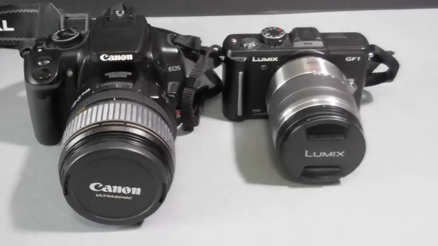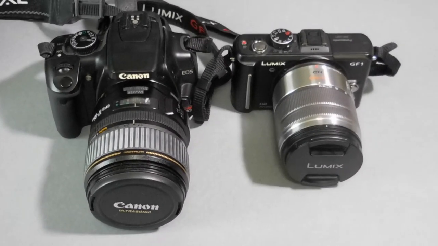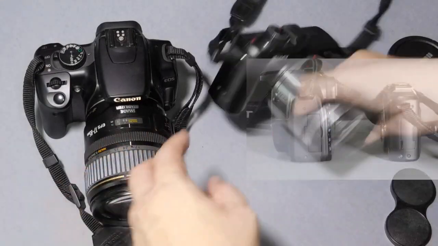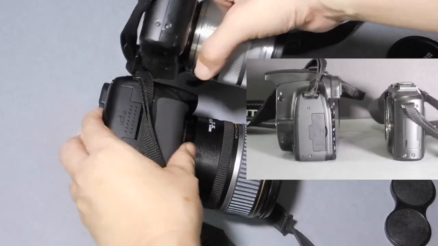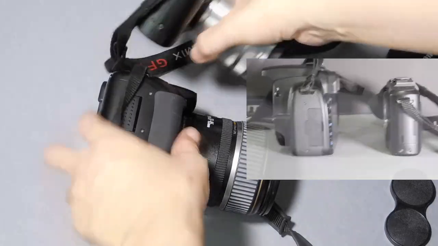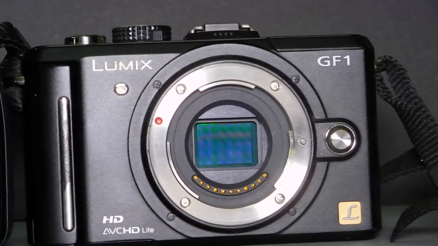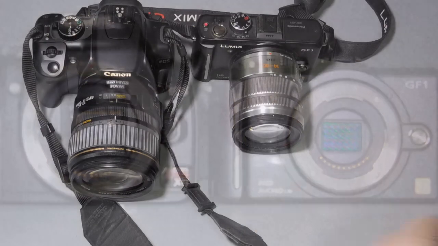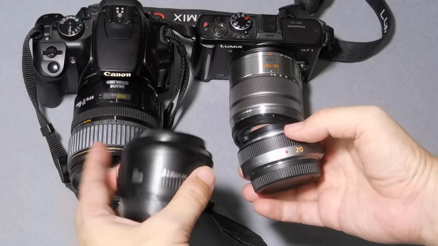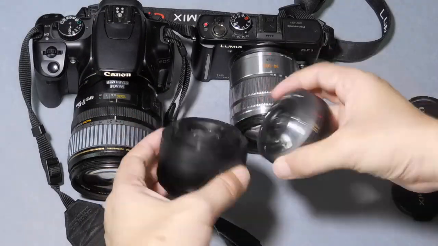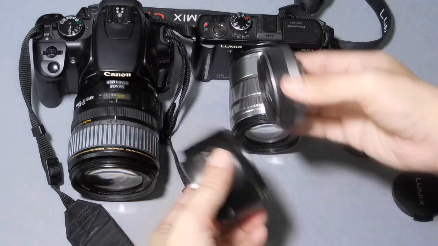An obvious advantage of the mirrorless is that they tend to be physically smaller and lighter than the DSLR, since the body doesn't have to accommodate a mirror mechanism and the prism. Because of this, the lenses are smaller because the lens design does not need to compensate for the additional distance caused by the mirror.